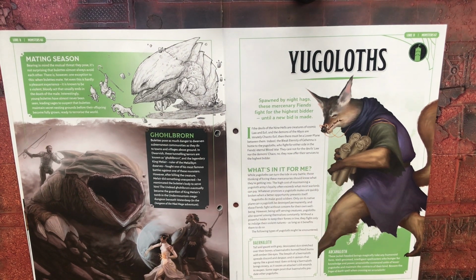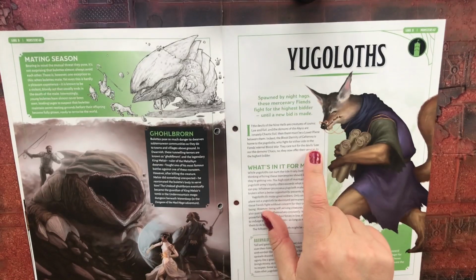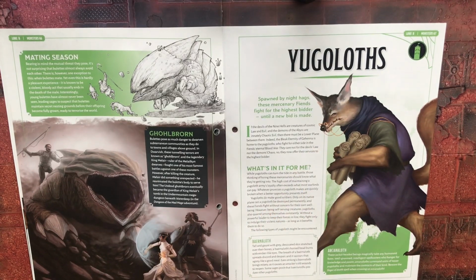Yugoloths, spawned by night hags, these mercenary fiends fight for the highest bidder until a new bid is made. Very fox-like.